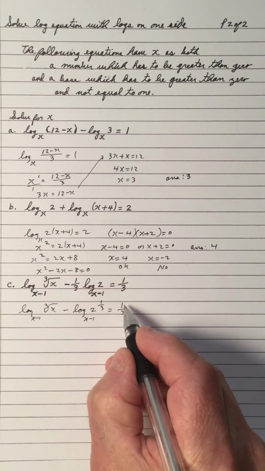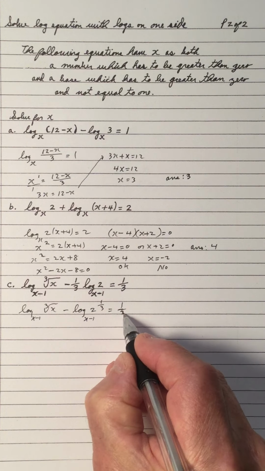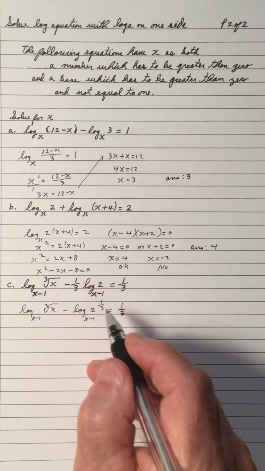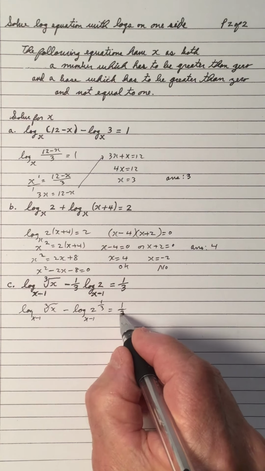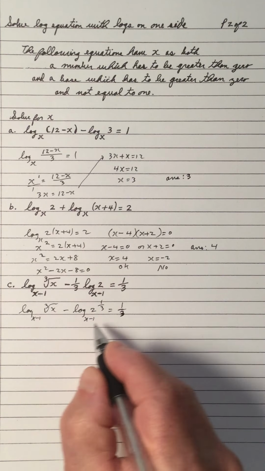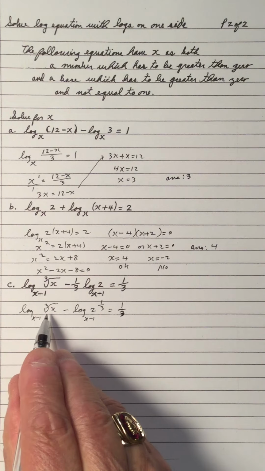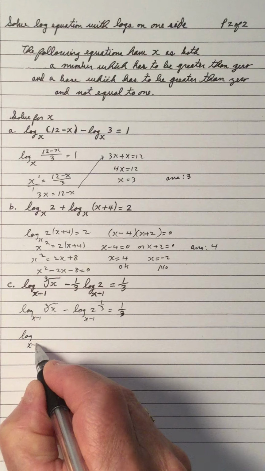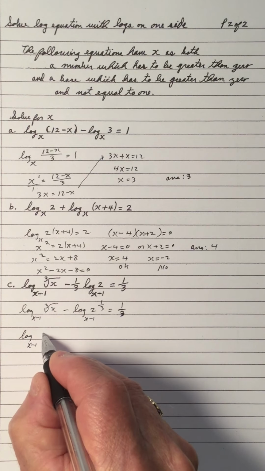Okay, notice I always move the number in front of the log to the power. Now, what do we have? This is 3 there, so this is log of x minus 1. That's the cube root of x.